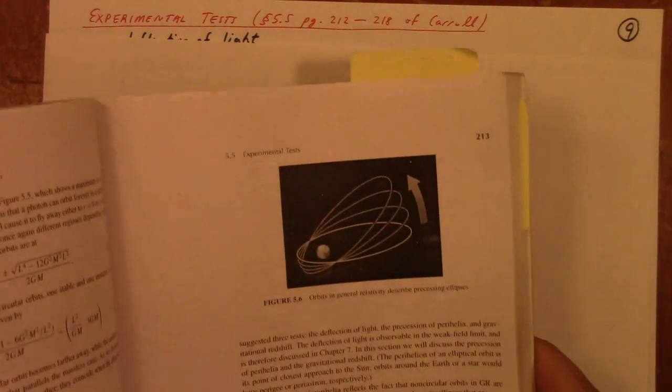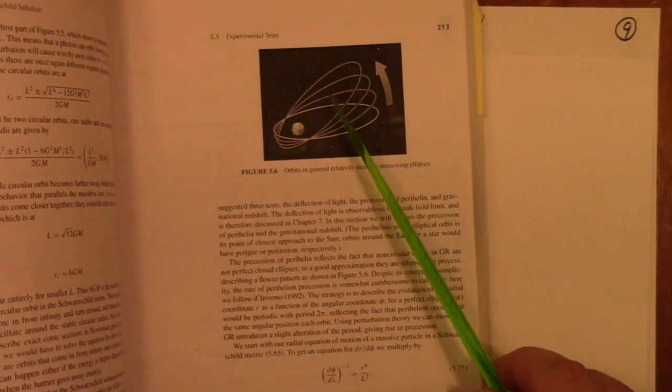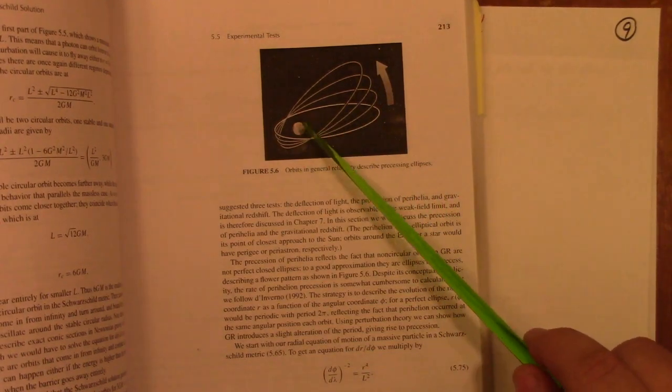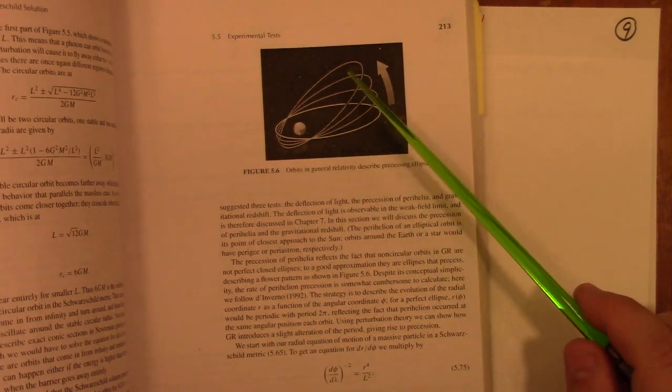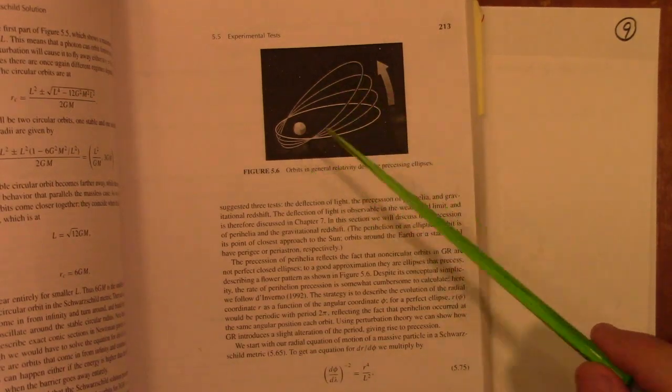Let's see here. Now, this picture is also useful. This is a picture of a precession, the precession of an ellipse. Is that supposed to be the sun? I don't know, maybe it looks like the Earth. I guess this is the precession of the moon, perhaps. So as the moon, it's probably still not right.